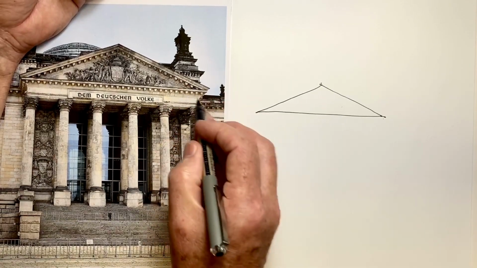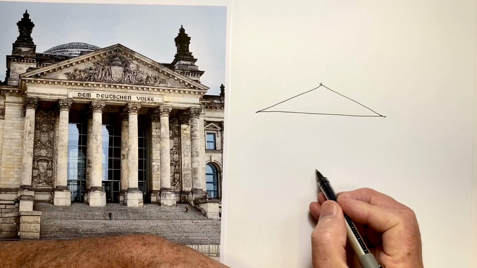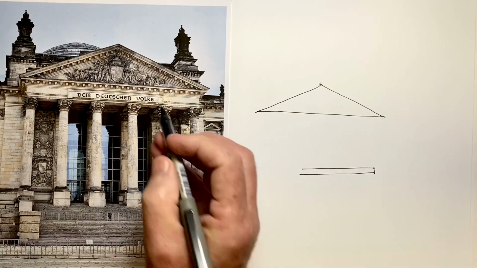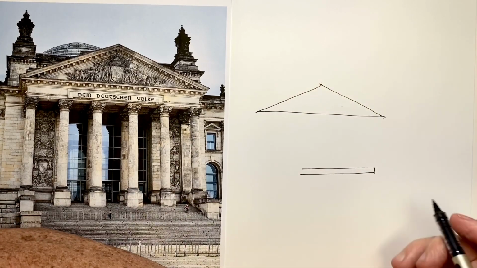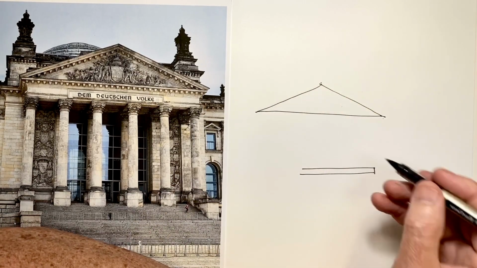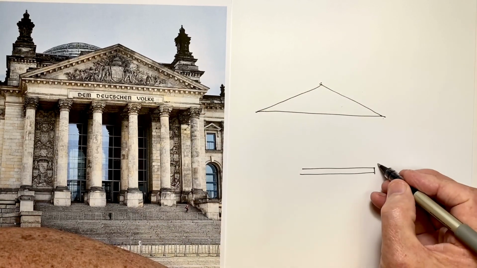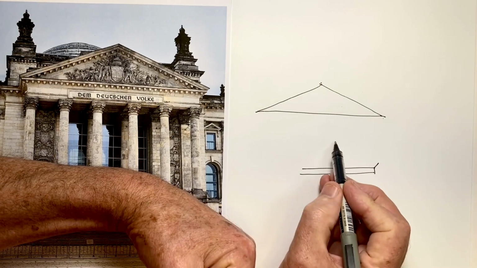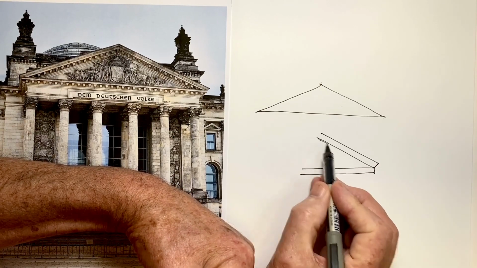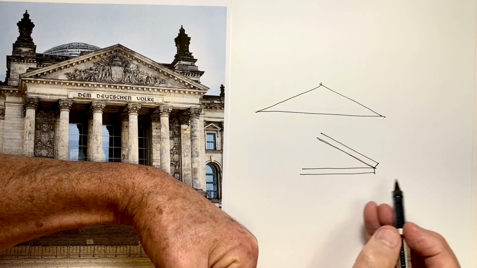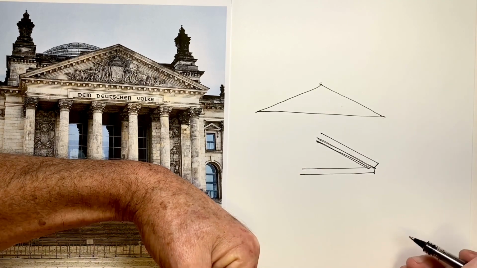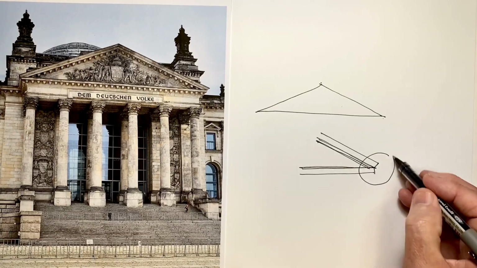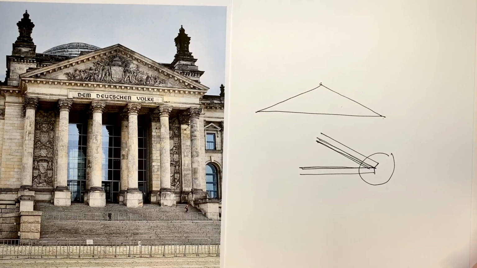If we look at this corner here, we can see in fact that here we have the base of the pediment, and the triangular side coming down actually meets it somewhat like this. In fact, in this case, there is also a setback that comes down like this. And this is what we usually see.